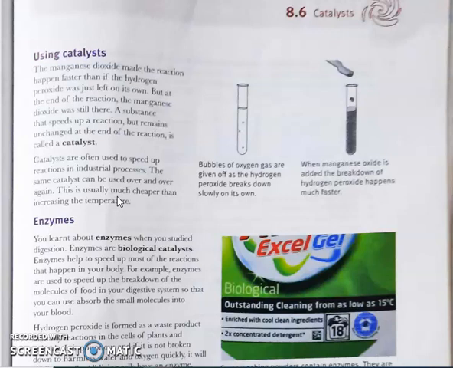Now you may have a doubt about how the catalyst is increasing the rate of reaction without altering itself. അങ്ങനെ അതിന്റെ detailed ആയിട്ട് you will be studying in 9th standard. Okay, that is, next year you will be studying how this process happens. Okay, so next is enzymes.